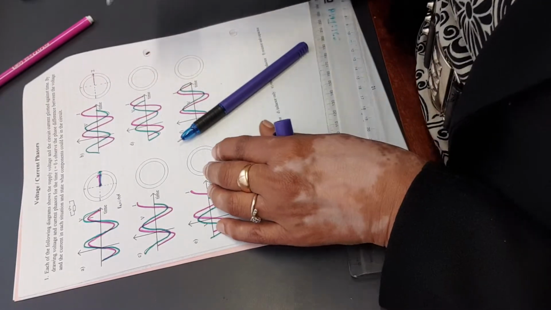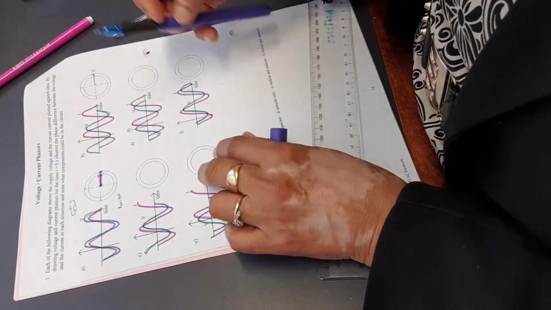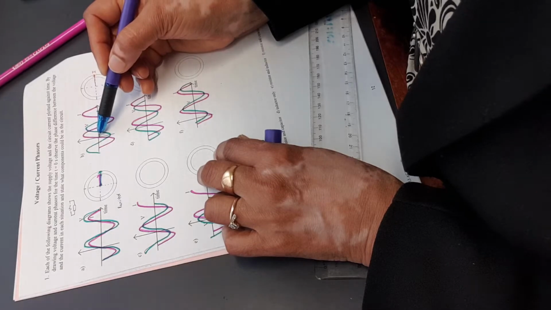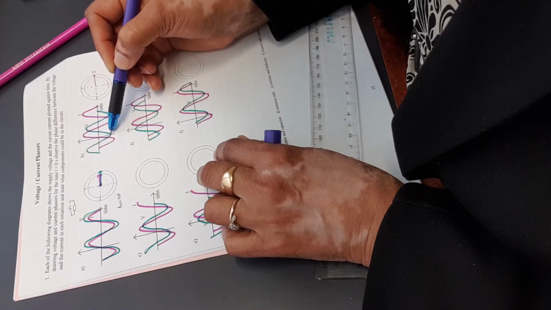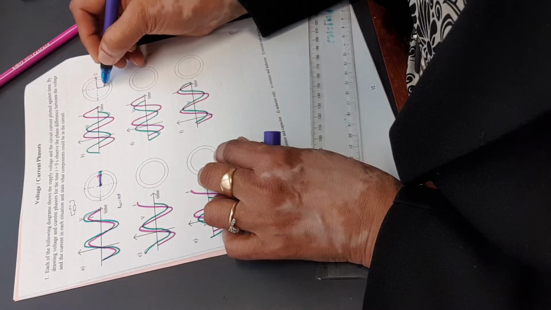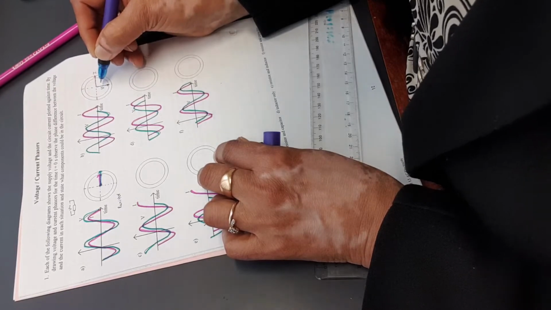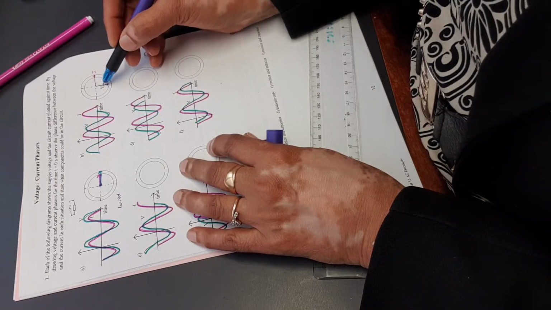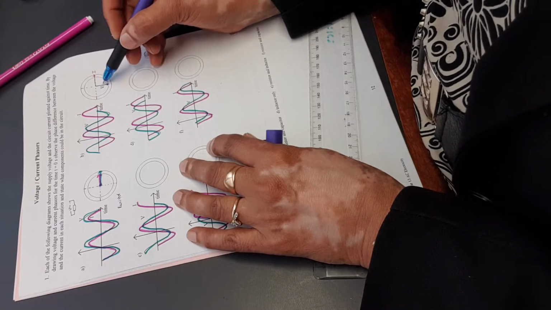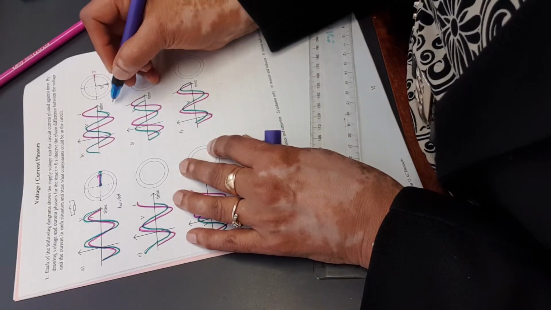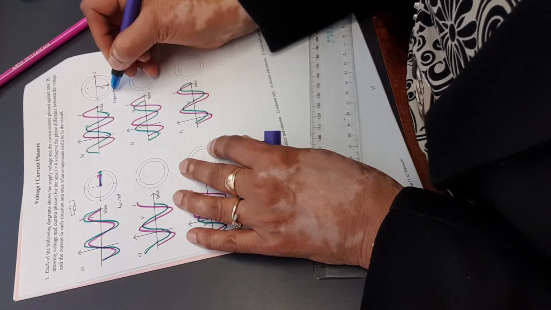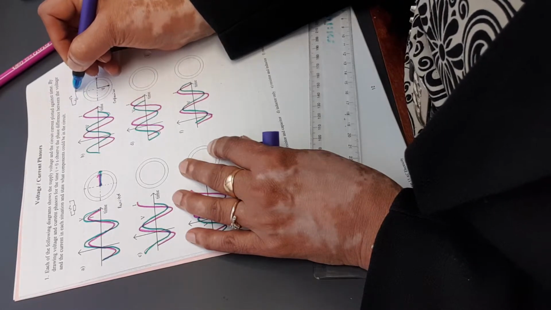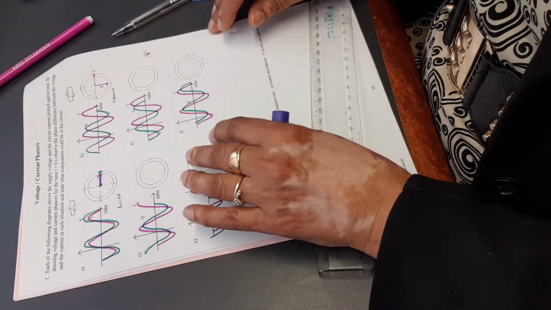And my voltage phasor is over here, so it's this short one. The voltage of the capacitor is always 90 degrees behind the current. So this is a circuit with only a capacitor. So what would that look like if you drew a circuit diagram? It's just that.